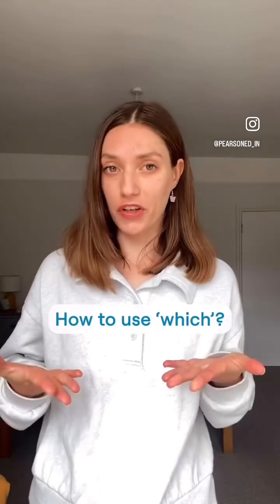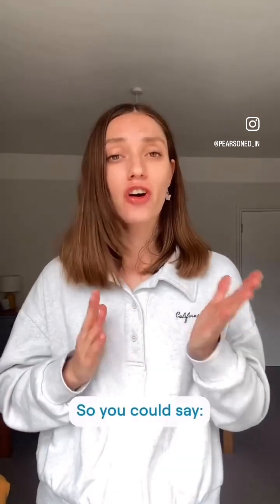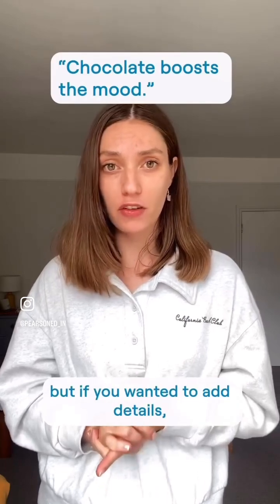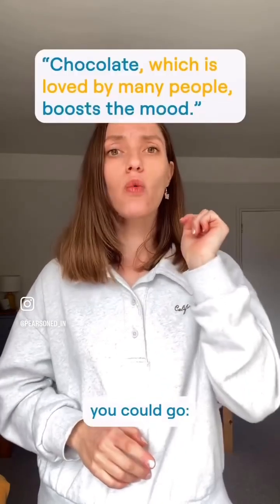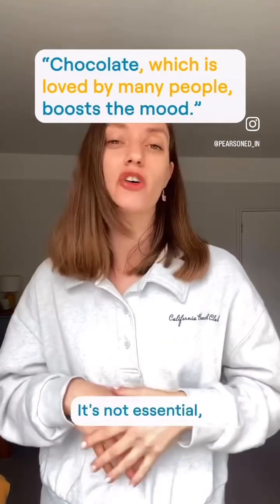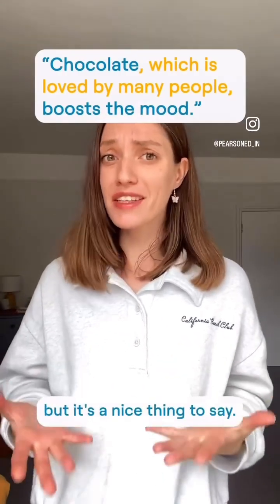How to use which. So you could say, chocolate boosts the mood. Okay, but if you wanted to add details, you could go, chocolate, which is loved by many people, boosts the mood. It's not essential, but it's a nice thing to say.